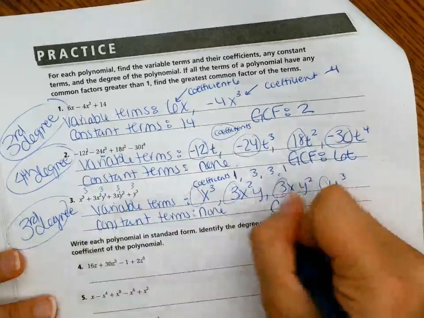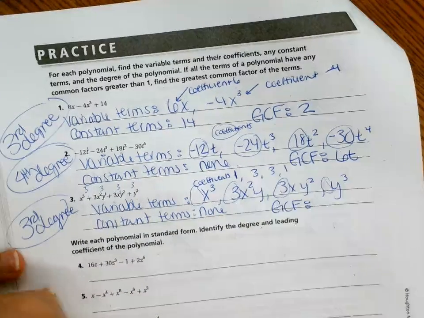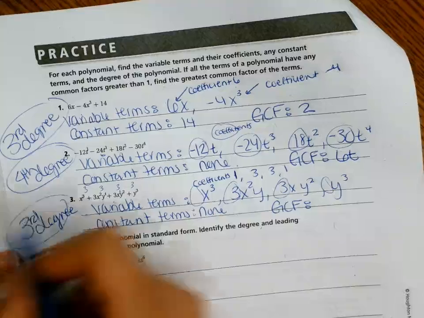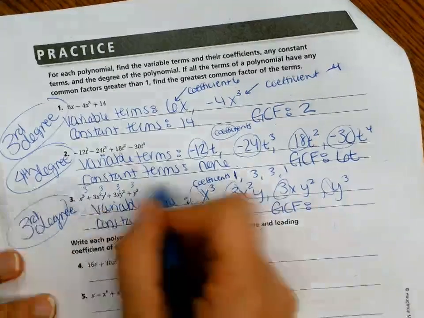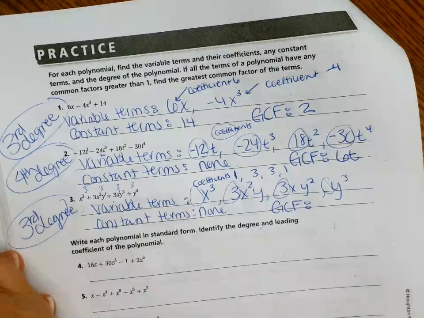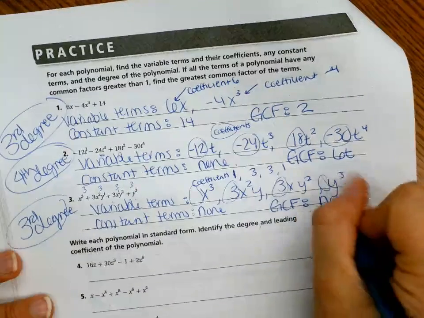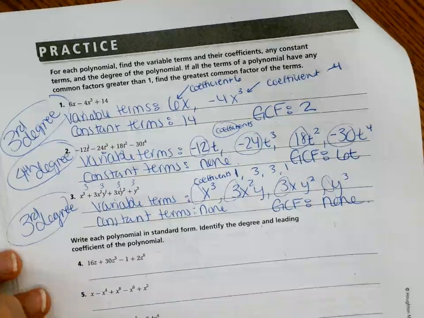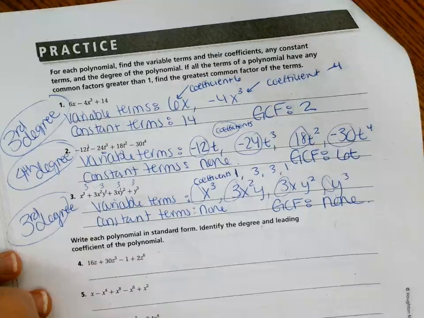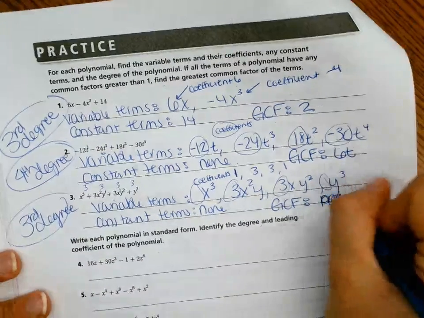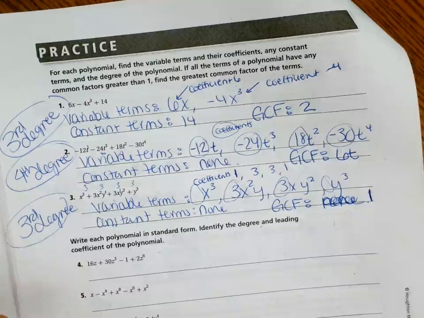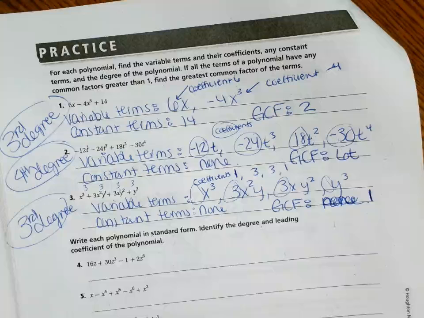Greatest common factor. You can't pull an x out of everywhere because that doesn't have an x. You can't pull a y out of everywhere. And you can't pull a number. So none. There's no greatest common factor. Right? None. Or 1, I guess technically 1. But 1 doesn't do anything. So it's like useless.